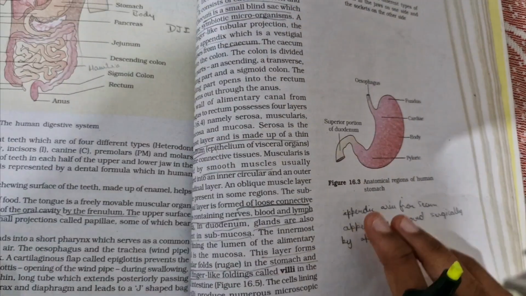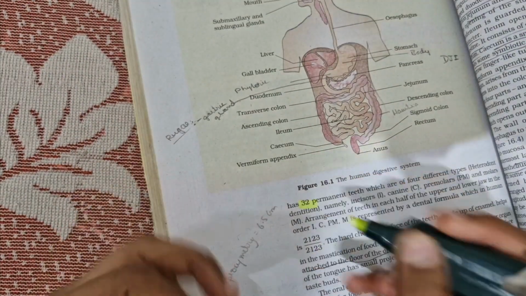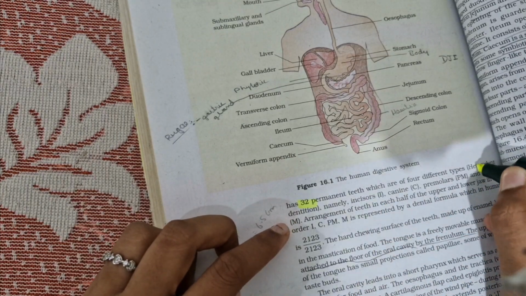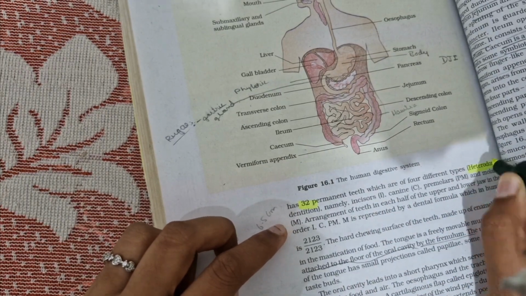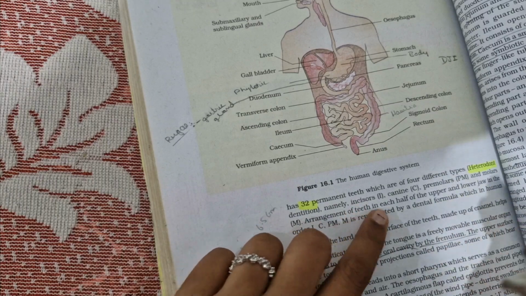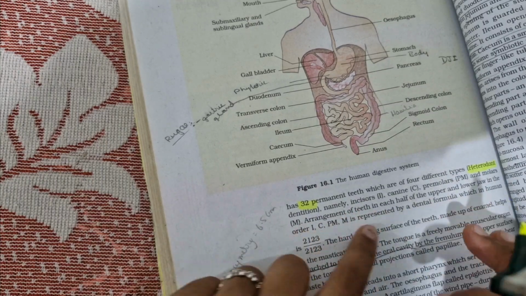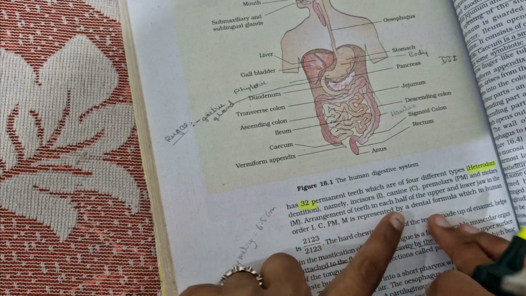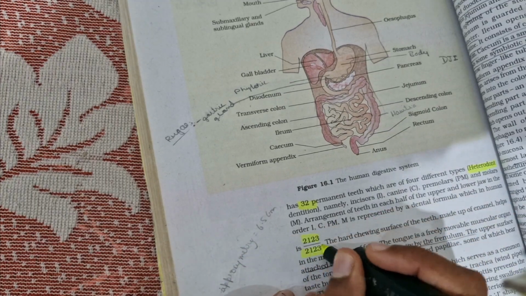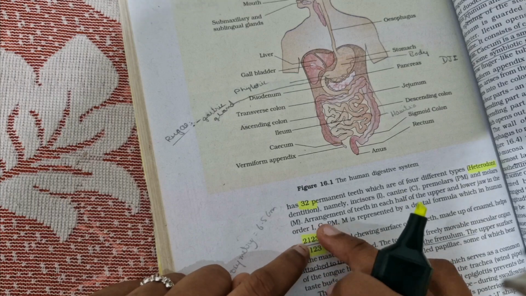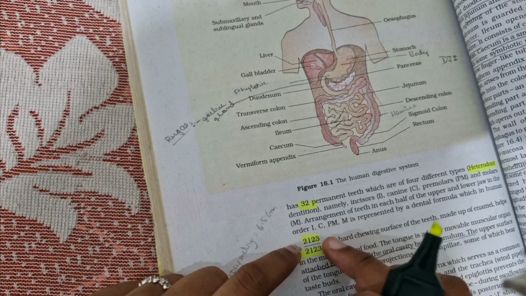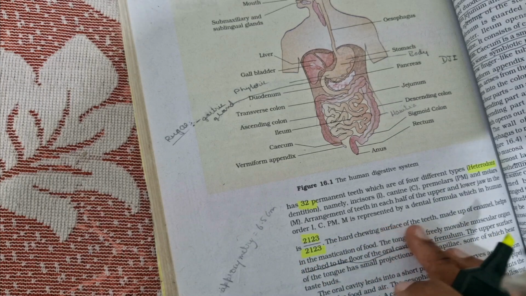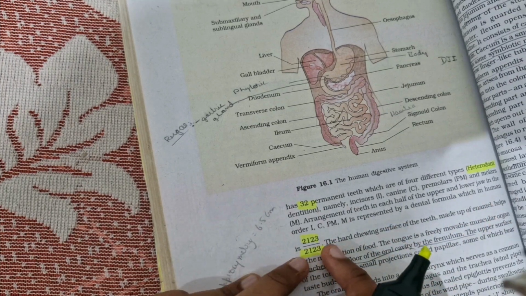In adult human beings, we have 32 permanent teeth, which are of four different types, so different means heterodont. We have incisors, canines, premolars, and molars. The arrangement of teeth in the upper and lower jaw is represented by the dental formula 2123 over 2123. That means 2 incisors, 1 canine, 2 premolars and 3 molars in the upper jaw, and the same in the lower jaw, represented by the dental formula 2123 bar 2123.